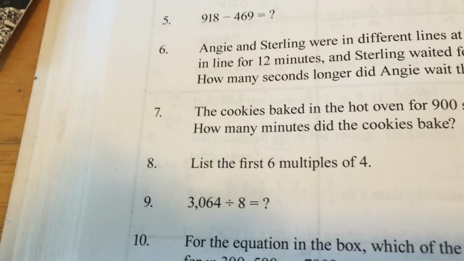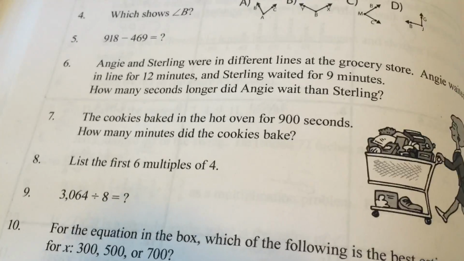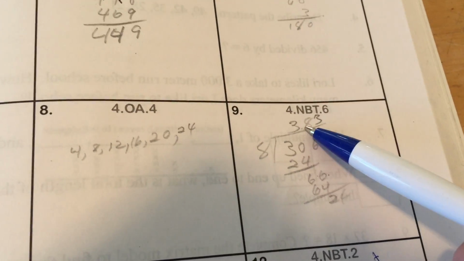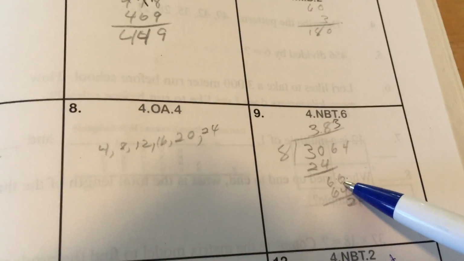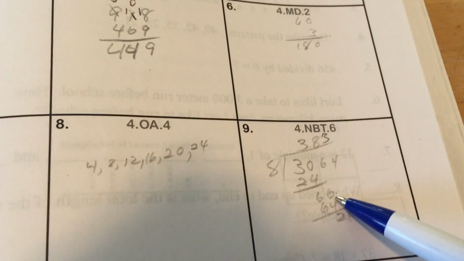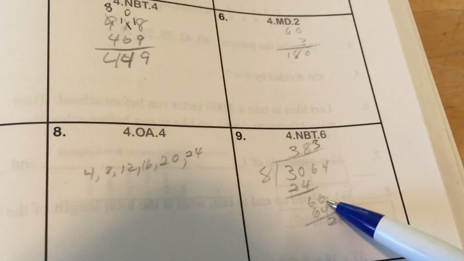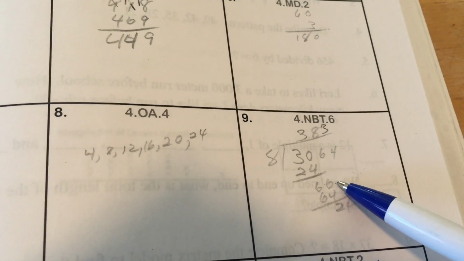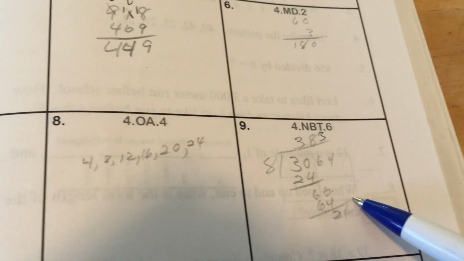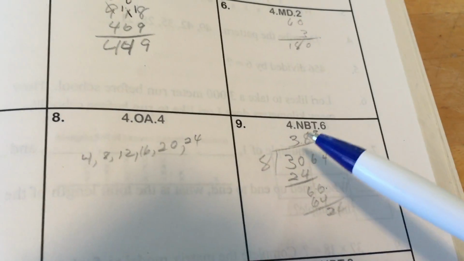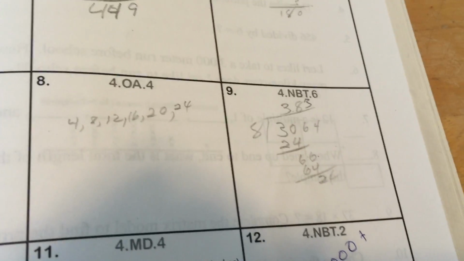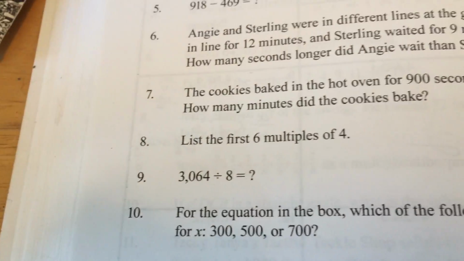Number 9. What is 364 divided by 8? 8 goes into 33 times. 3 times 8 is 24. I subtract. I have a 6. I bring down the next 6. 8 times 8 is as close as I can get. That's 64. I subtract, 6 minus 4 is 2. Bring down the 4. 8 times 3 is 24. So that goes exactly. 383.